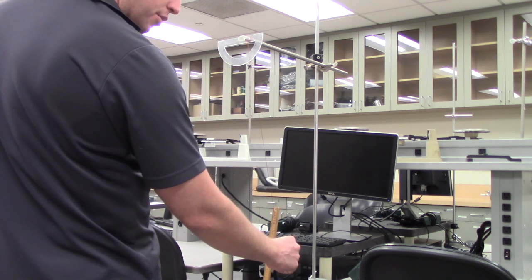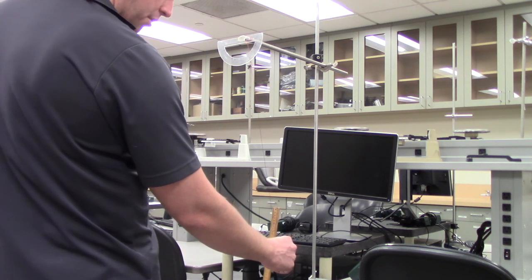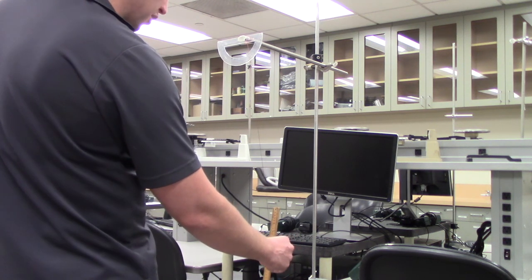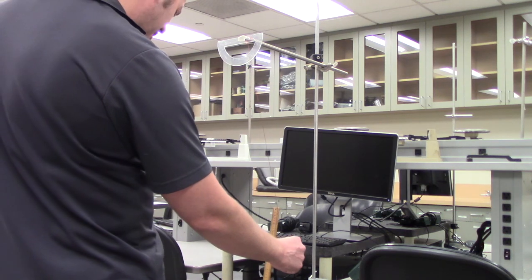As soon as I let go of the ball, I'm going to press the start button. We're going to count 20 swings, and then we'll see how long it takes to do those 20 swings back and forth. Okay, so here we go.